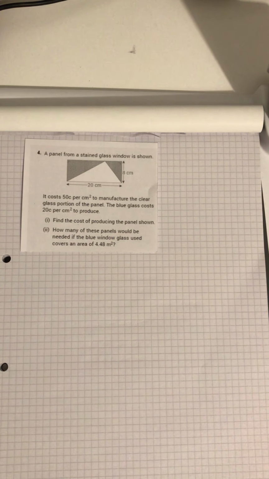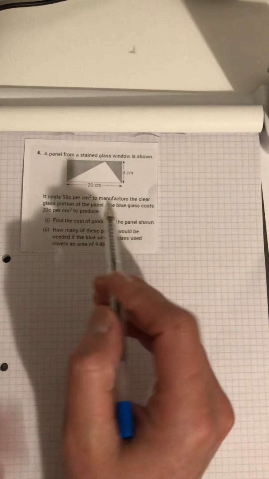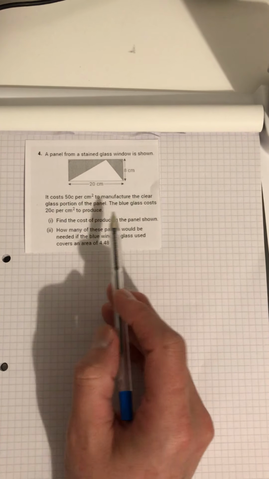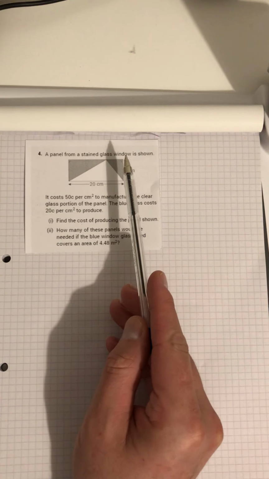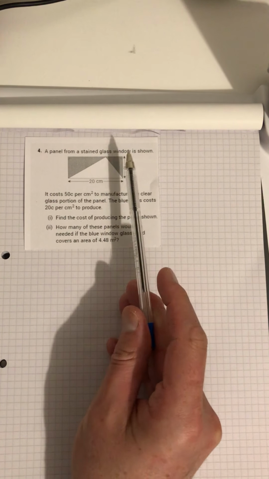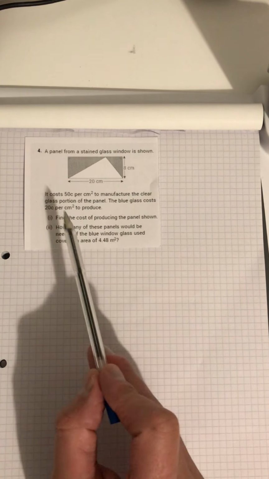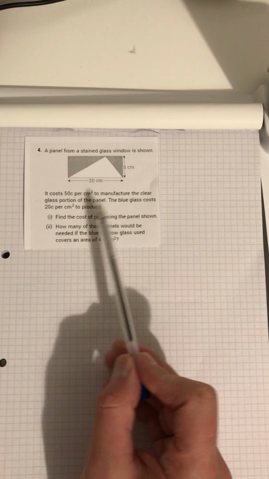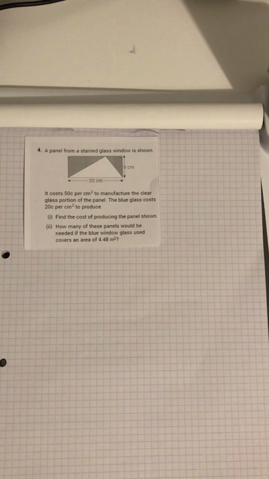Okay, so this is the first part of the solution to your question 4. Page 265. We have a stained glass window, so the shaded part is blue and this is clear. It costs 50 cents per centimeter squared to manufacture the clear glass portion. The blue glass costs 20 cents per centimeter squared to produce. So we want to find the cost of producing the panel.